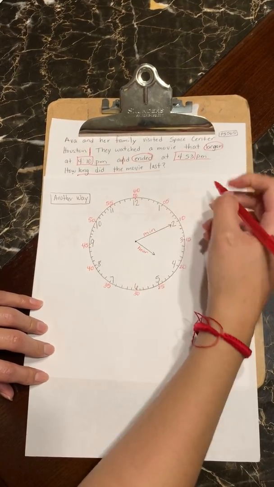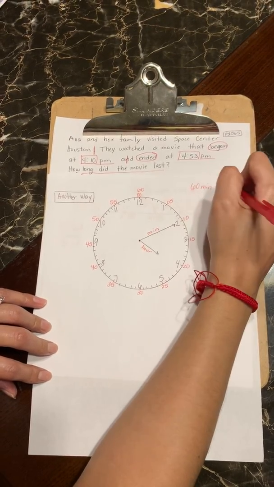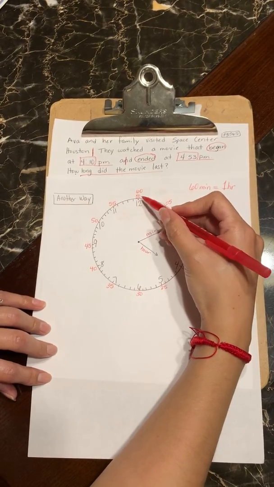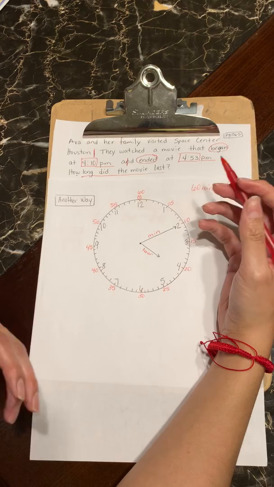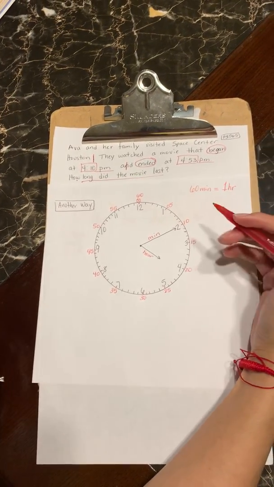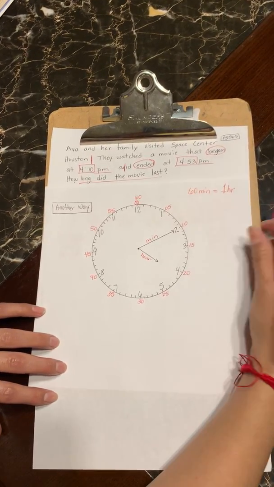And the reason that it's 60 is because 60 minutes equals 1 hour. So it converts to an hour once it gets to 60. So you're never going to see 3:60 on a digital clock. You're going to say 3:59, and then it's going to turn into 4 because that's the next hour. So back to the problem.